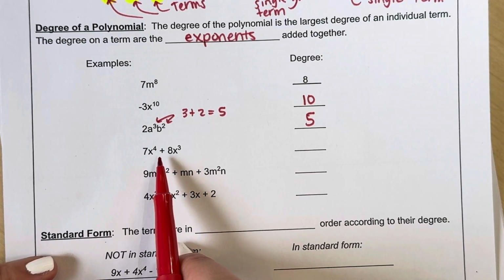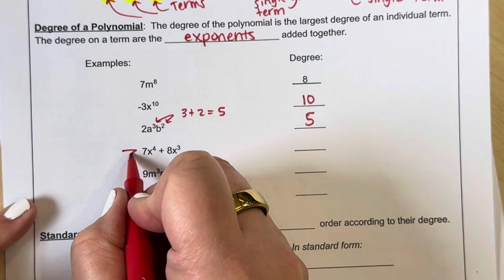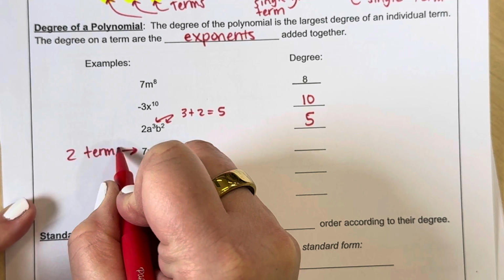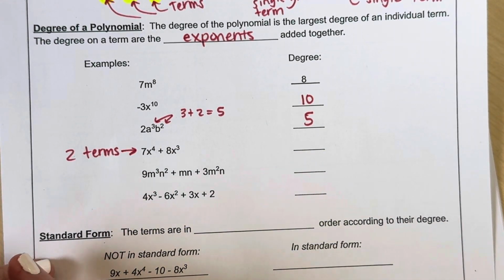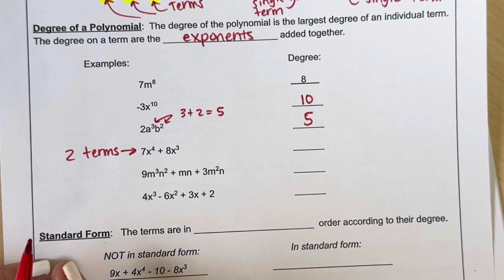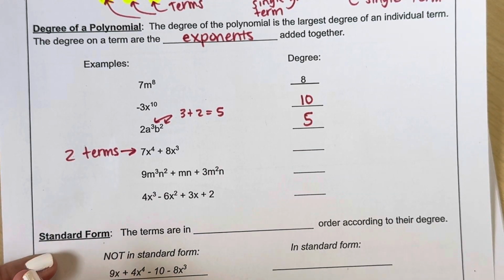Here, though, we have a plus sign, which means this example has two terms. Again, if I'm going too fast at any point, don't forget you can hit pause, you can rewind, you can listen to it again, and I recommend doing that if it doesn't make sense.